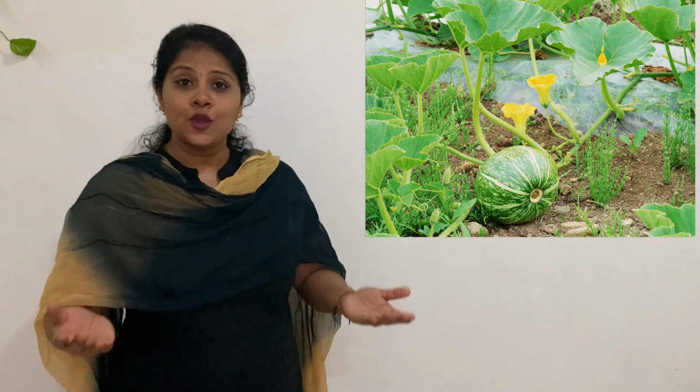The last but not the least is creepers. Creepers also have weak stems, but the fruits are very big, so they cannot climb. They grow along the ground, so they are known as creepers. So we learned 5 types of plants. I'll repeat once again: herbs, shrubs, trees, climbers and creepers.